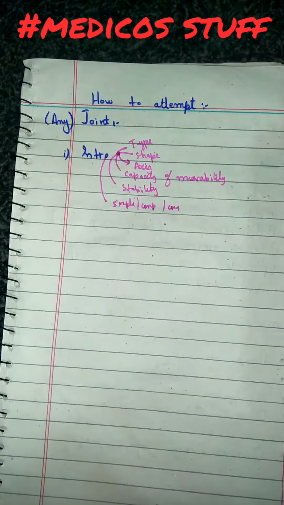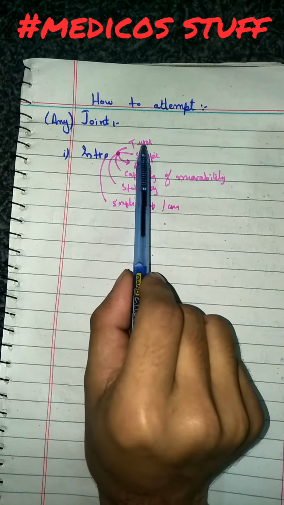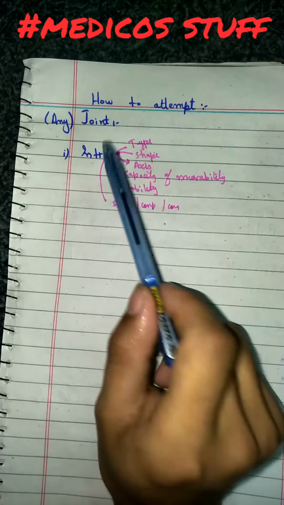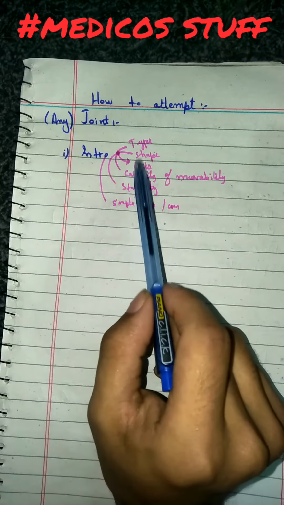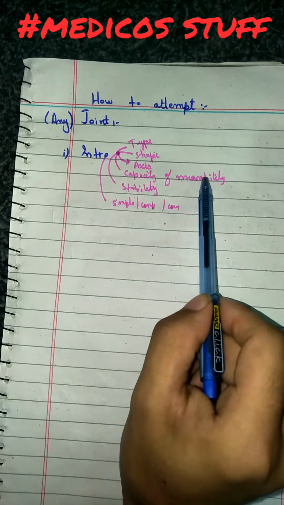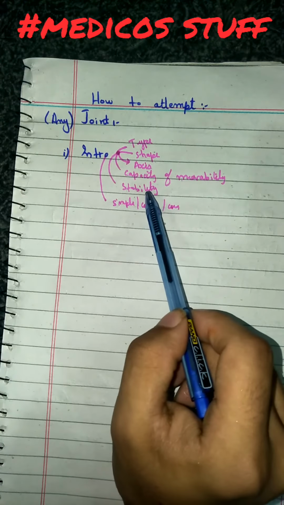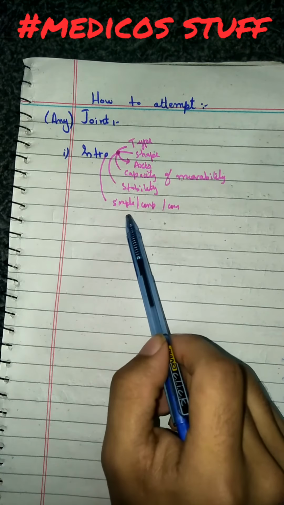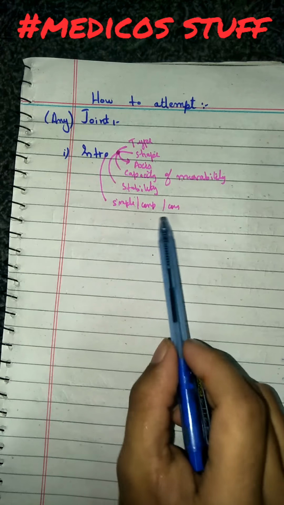So the first thing you have to write is the type: whether it is a synovial joint, fibrous joint, or a cartilaginous joint. Then the shape: ball and socket joint, hinge joint, like this. Then the axis: uniaxial, biaxial, or multiaxial. Then the capacity of mobility, how much it is movable. Then the stability, and the factors which provide stability to your joint. Then whether the joint is simple, like between two surfaces, or compound or complex, having a disc.